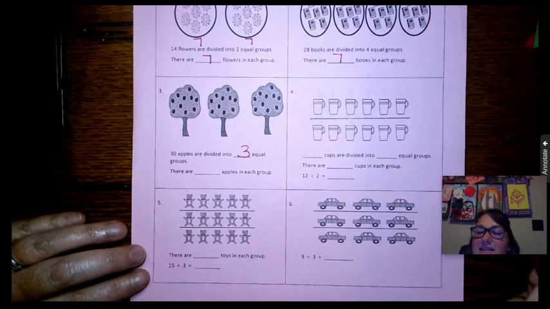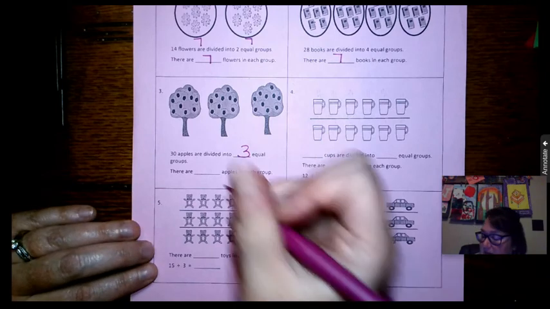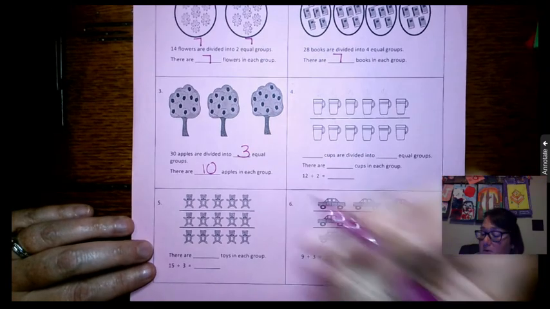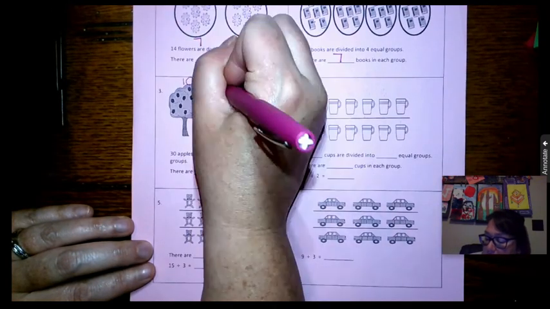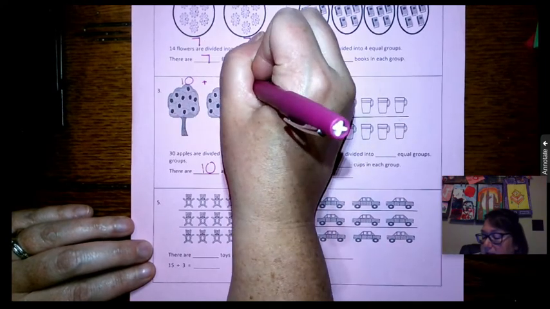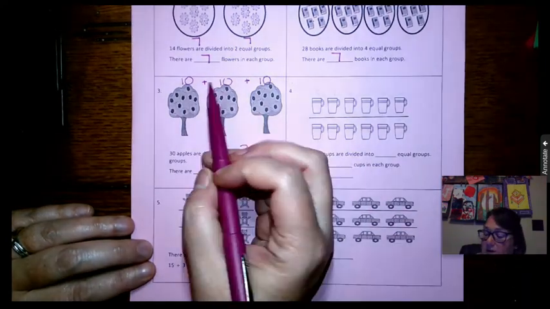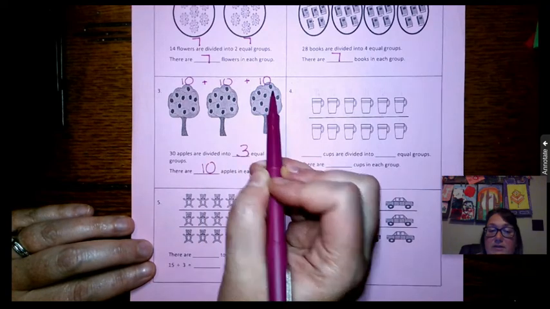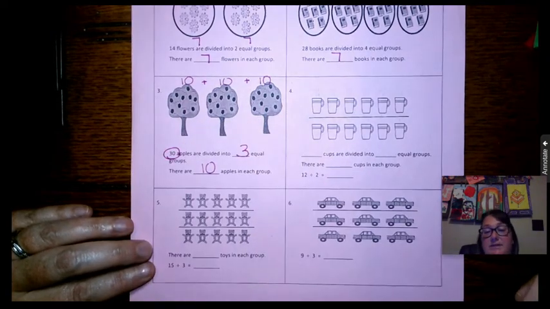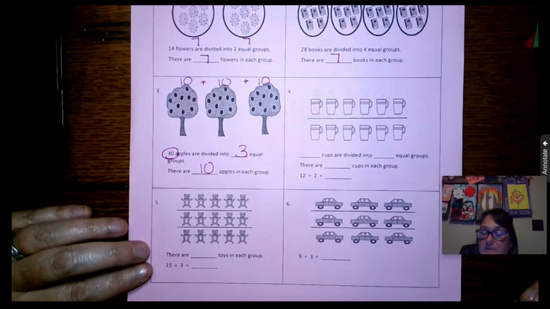Did you get 10? Me too. So there are 10 apples in each group. And you know what? If we put a 10 there, we can do our plus sign for our repeated addition. We have 10, 20, 30, which is 30 apples. So that's a good way for us to check right there.